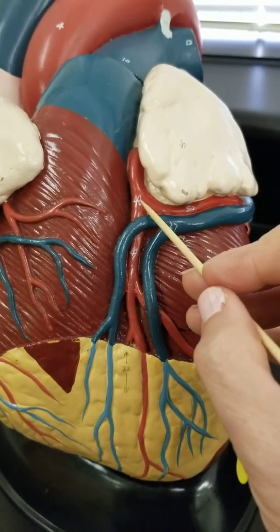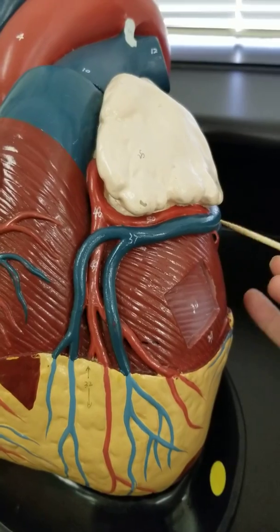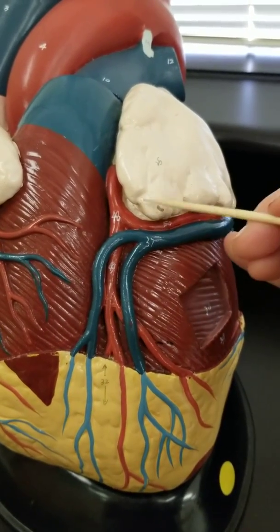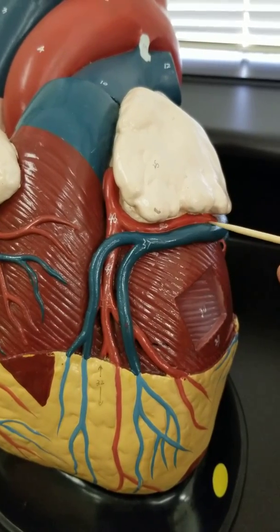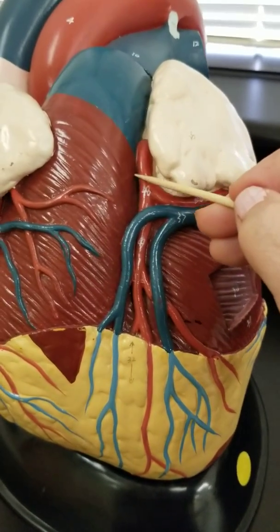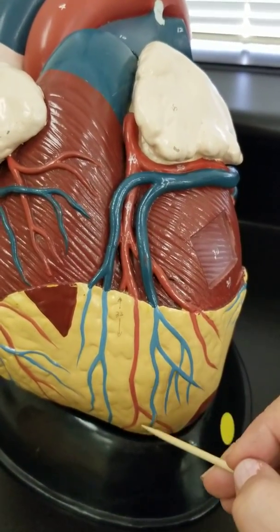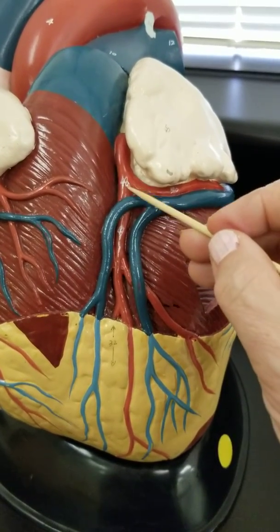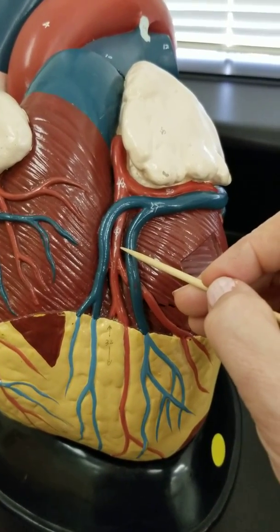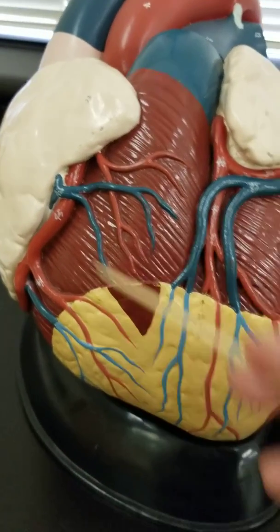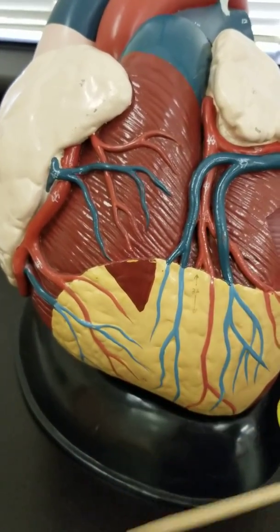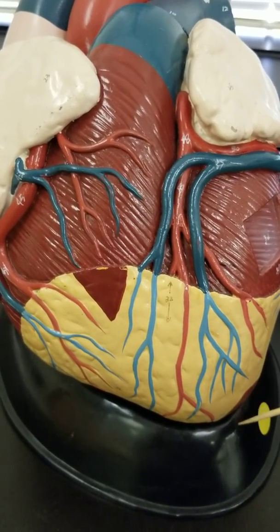Now the left one's going to split. Half of it's going to curve around the back of the heart, around the top in that coronary sulcus. And so this one's going to be called the circumflex artery. The other half is going to go vertically down the front of the heart, and this is going to be called the anterior interventricular artery. So they're going to deliver oxygen to the various areas of the heart. And then we're going to pick up the deoxygenated blood and we're going to bring it back.